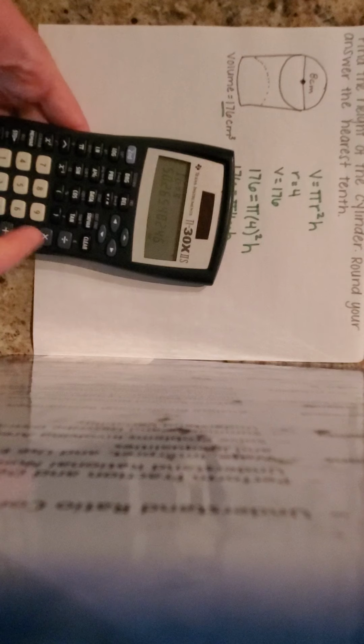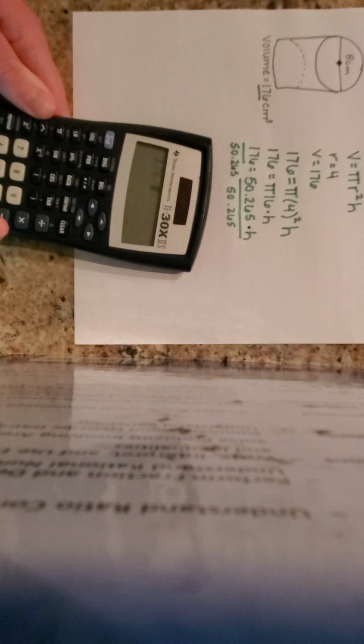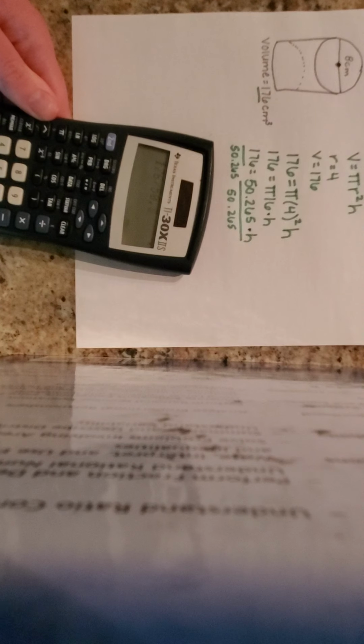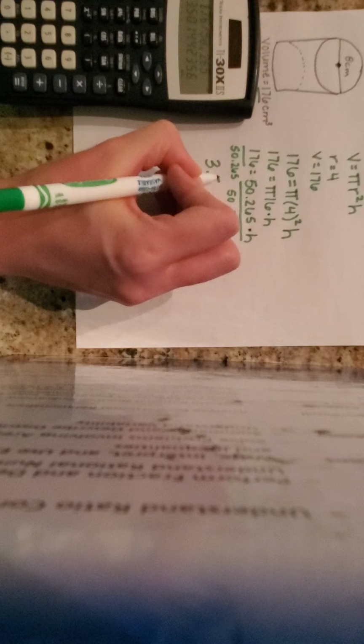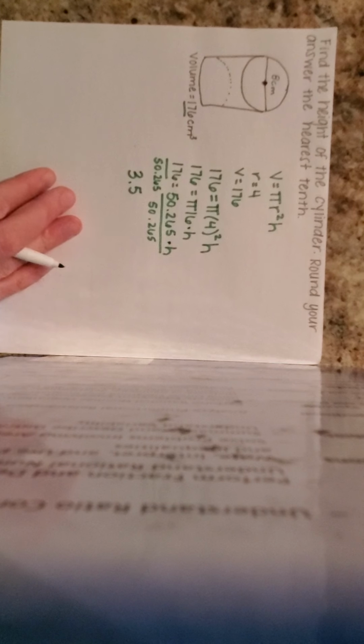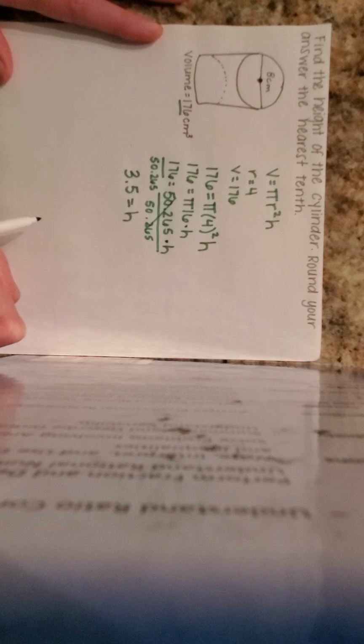Right? And so if you do that in your calculator, 176 divided by 50.265, you end up with an answer of approximately 3.5. So 3.5 equals, this canceled out, h.